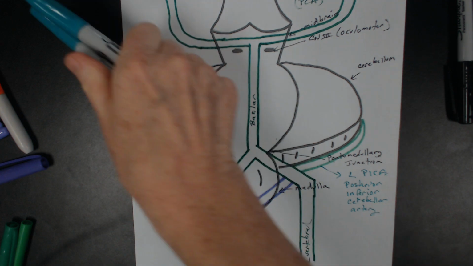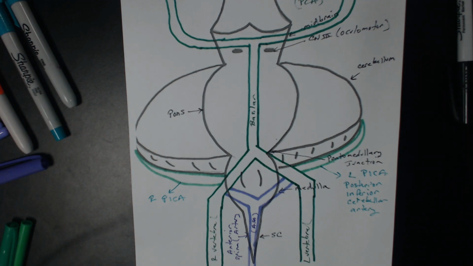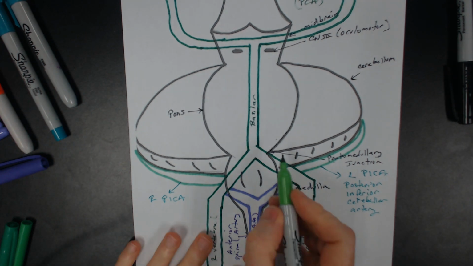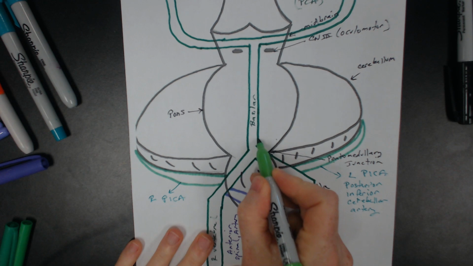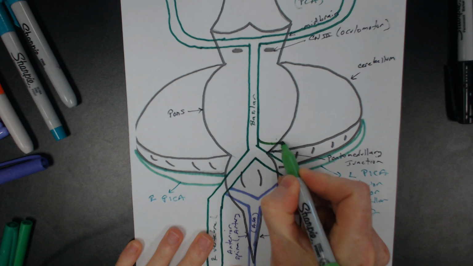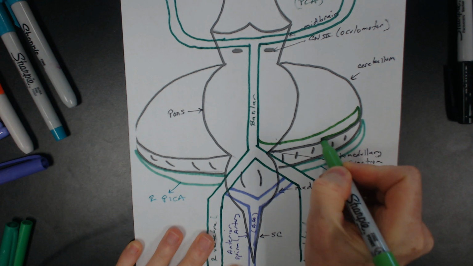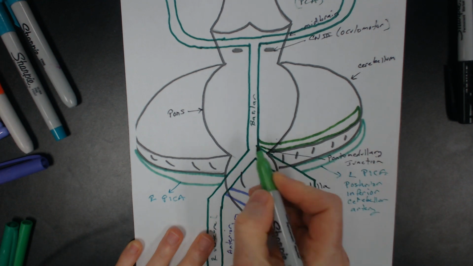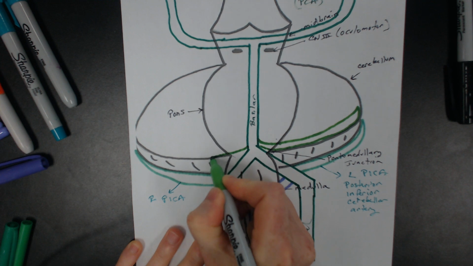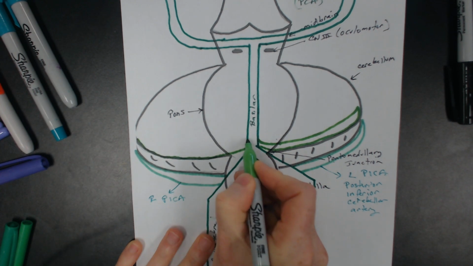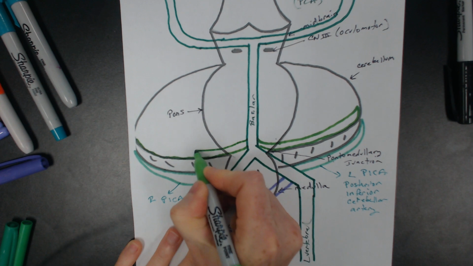Okay, let's move up to the basilar. Now, important arteries to know that come off of the basilar artery. There's a couple. So just here, I'm going to put it up here. PICA has a sister. PICA's sister's name is AICA. Anybody have any idea what AICA might stand for? Anterior inferior cerebellar artery. That's correct.